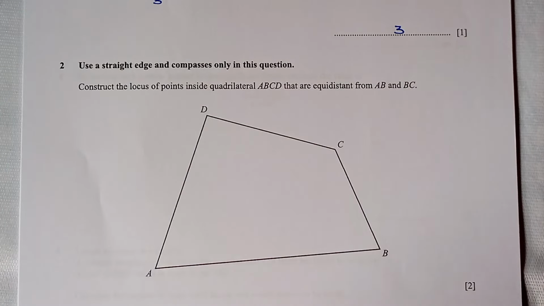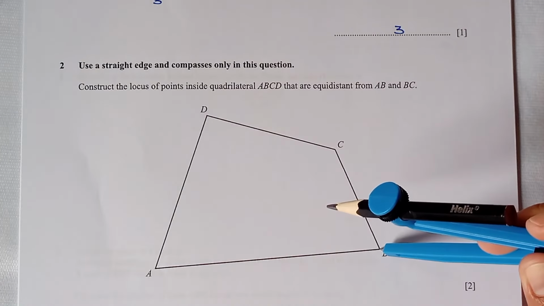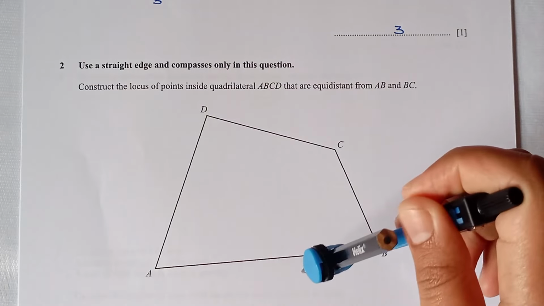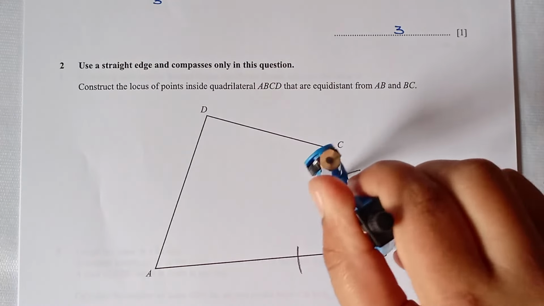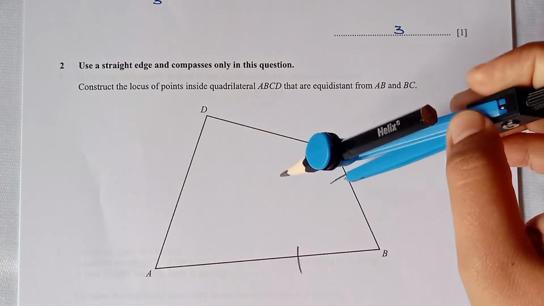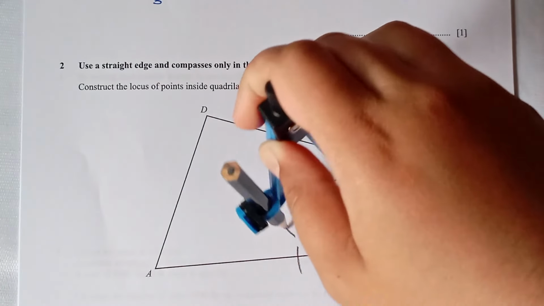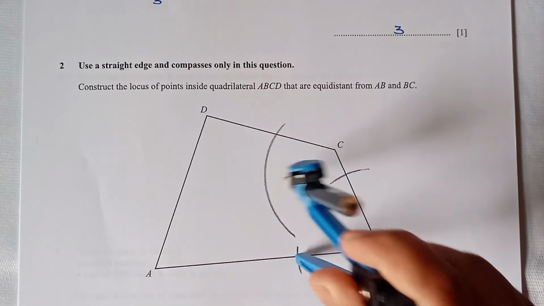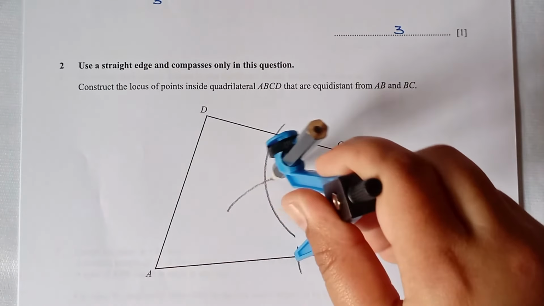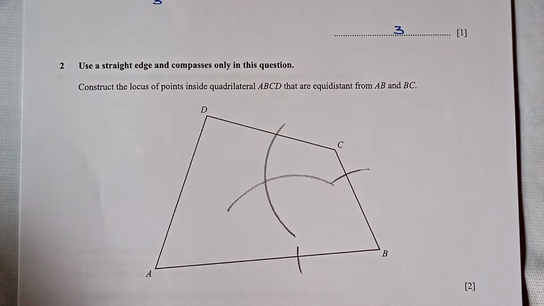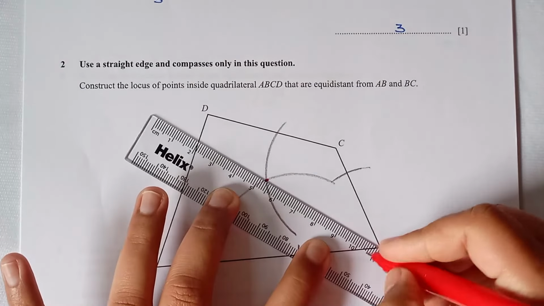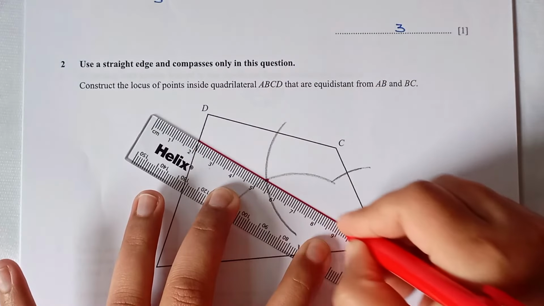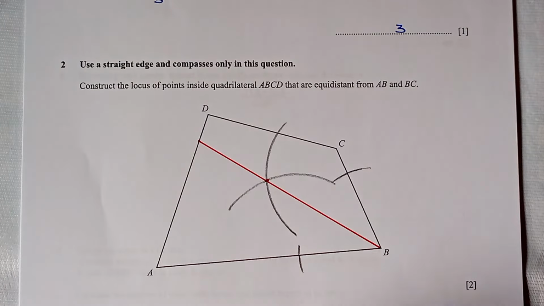Okay, so we need to use a compass, put it on B and cut AB and cut BC. Right, now put it on this arc and draw another arc, and from here draw another arc. Okay, now we have a point of intersection. We need to draw the straight line from B, so that is a perpendicular bisector of angle B, and that must be inside the quadrilateral ABCD.